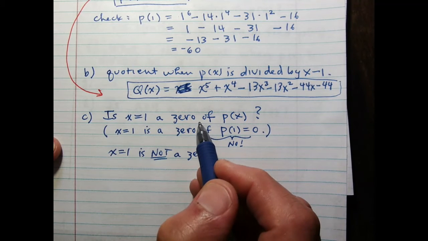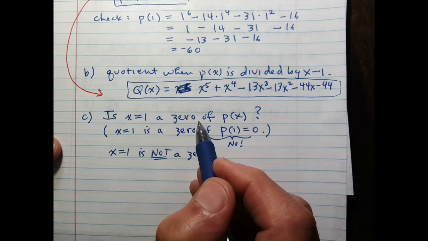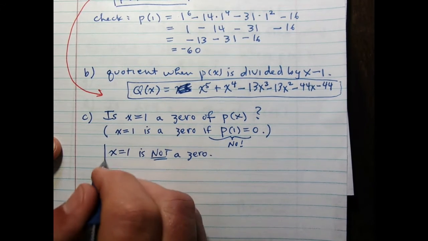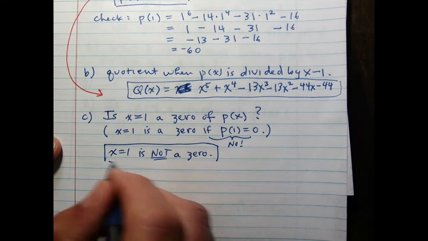A 0 is connected to an x-intercept. If it were a 0, there'd be an x-intercept at x equals 1. There is not an x-intercept at x equals 1.